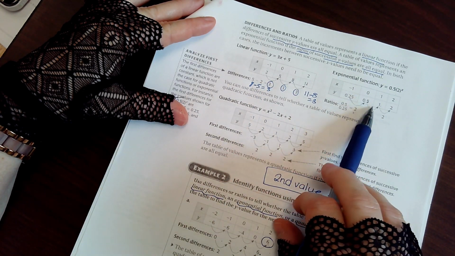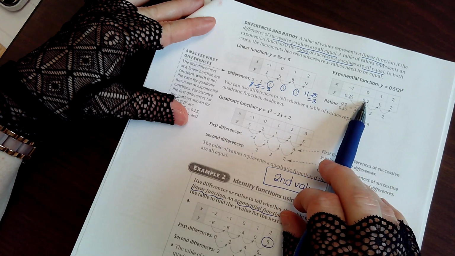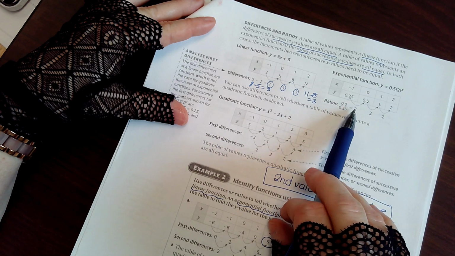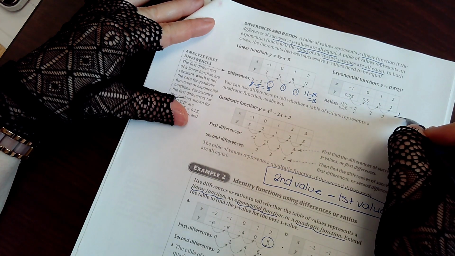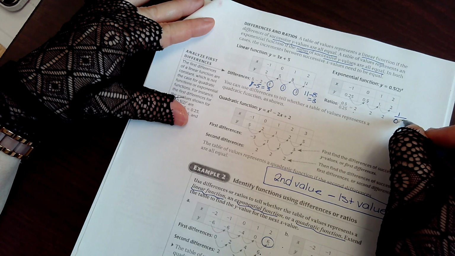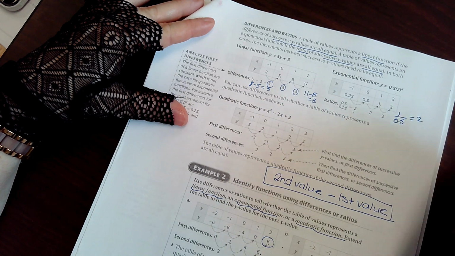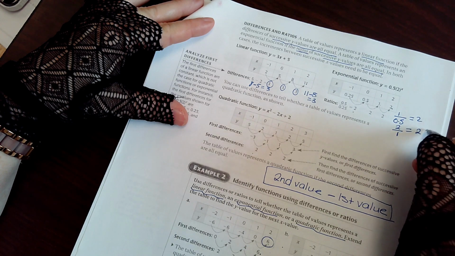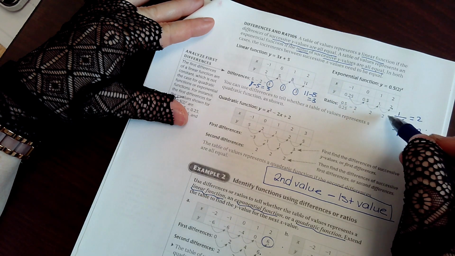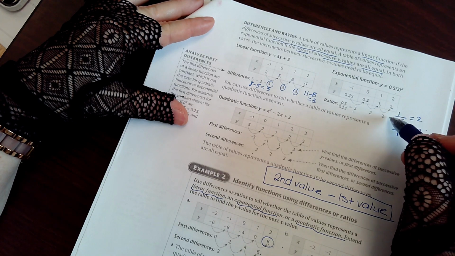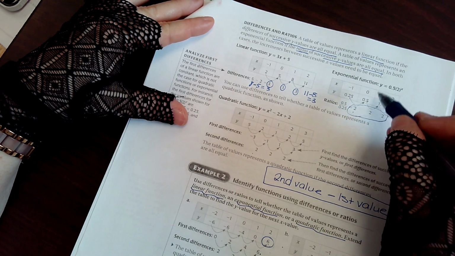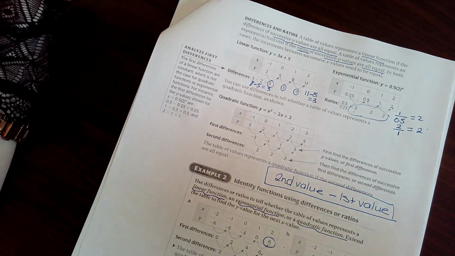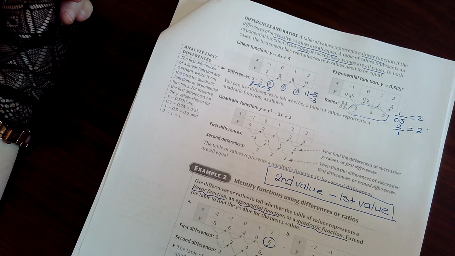So again, the second over the first. I take 1/2 and I divide it by 1/4, and I get 2. Then I take 1 and divide it by 1/2, which gives me 2. And I take 2 and divide it by 1 and I get 2. So the ratio, the fraction, is 2. That's how you can see it's an exponential function. It's not adding, it's the fraction, it's a ratio, okay?